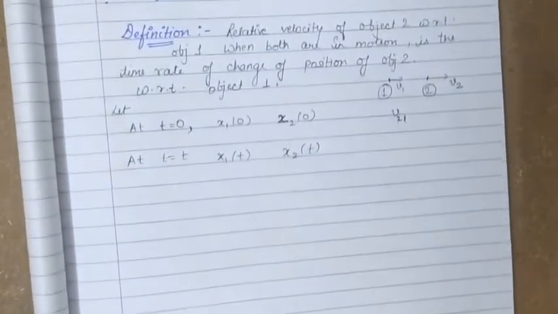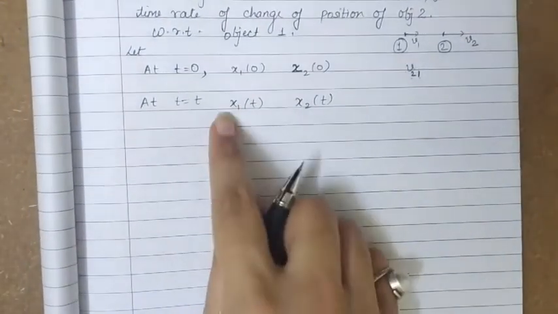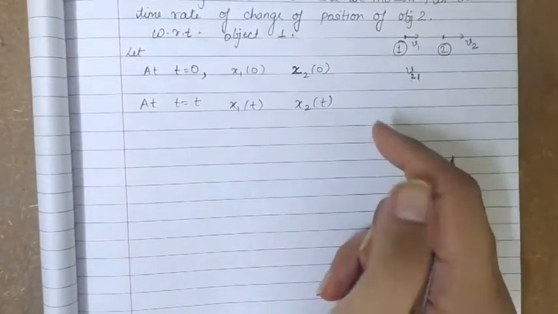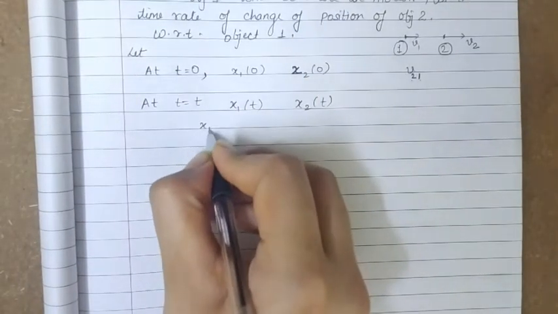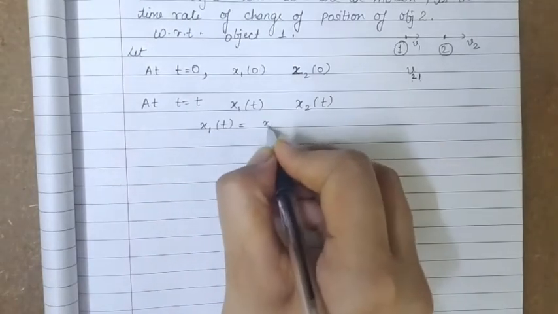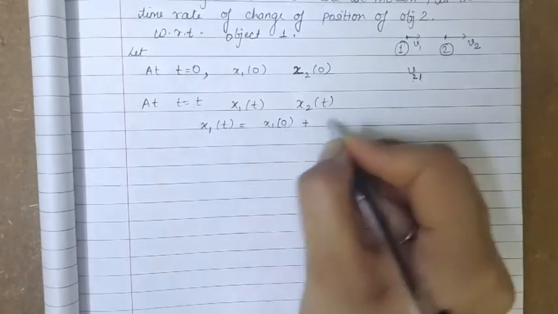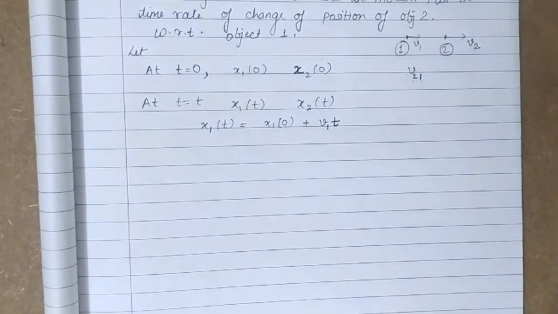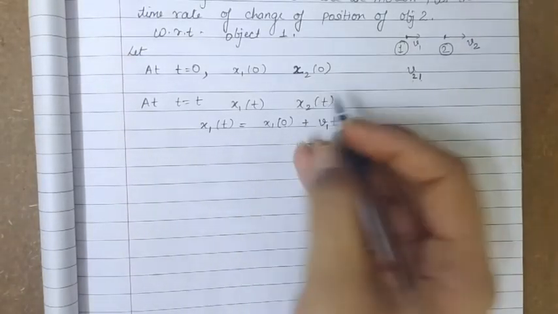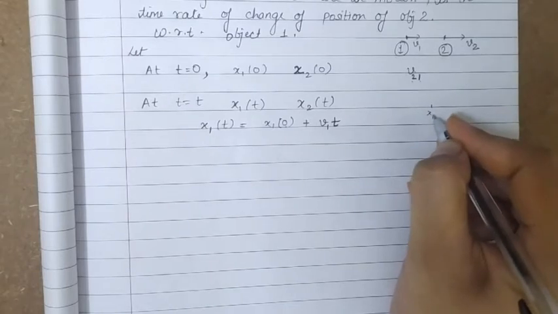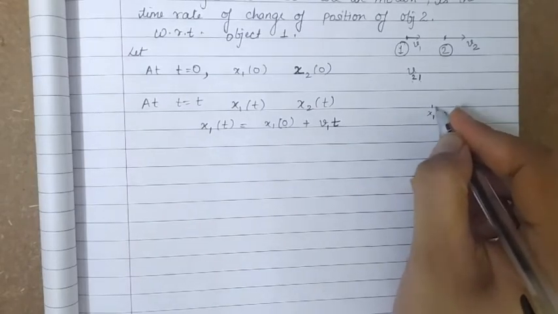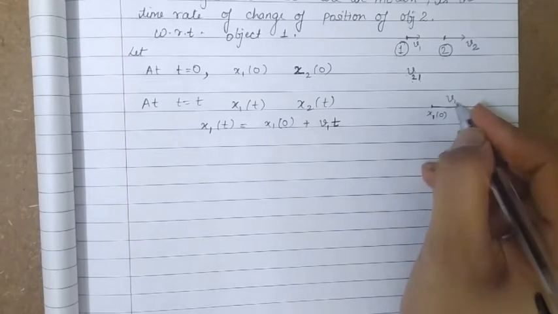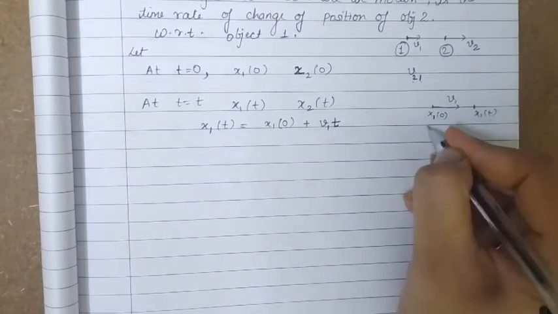So these position coordinates at time t can be given in terms of the initial coordinates as x1 t is equal to x1 0, the initial position, plus the distance the object covered in time t. That distance will be its velocity into time, that means v1 into t. So this object's initial position was x1 at 0, it is traveling with a velocity of v1, and this is its final position after time t.